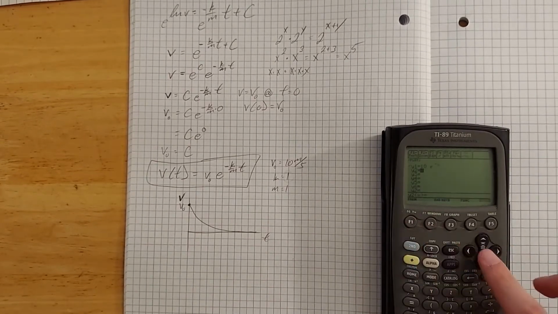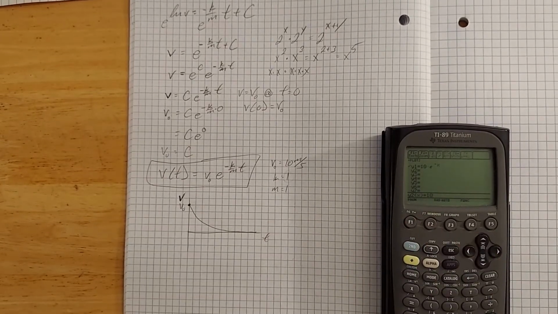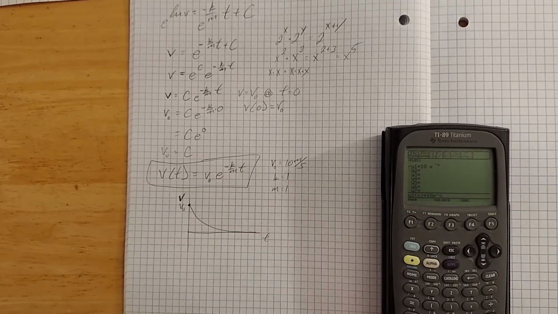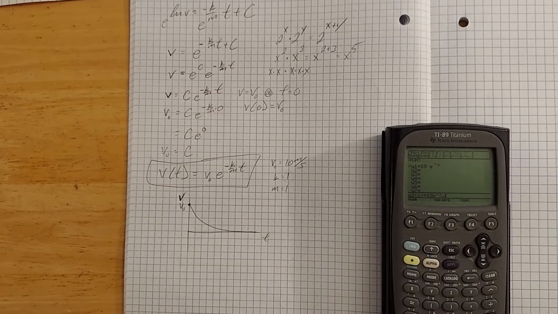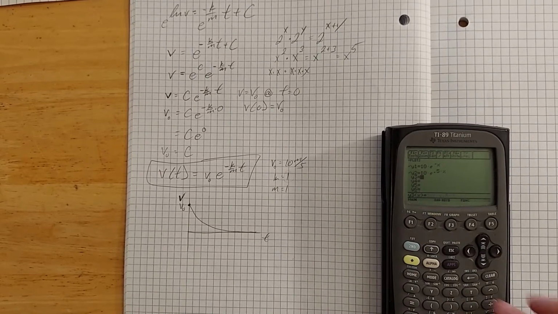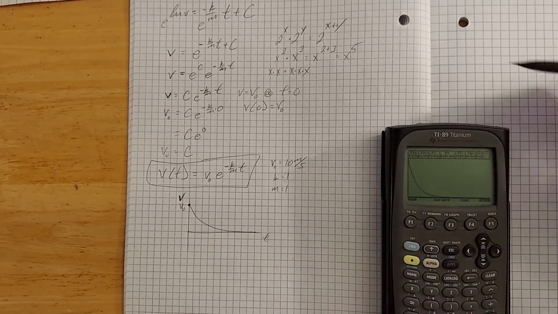Now, if I were to do this again, let's do 10e to the, let's say mass is 2 this time. So if mass is 2, k over m will become 1/2. So I can use 0.5x or 1 divided by 2 times x. Either one would be fine.